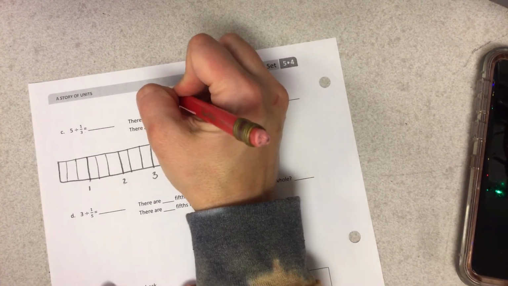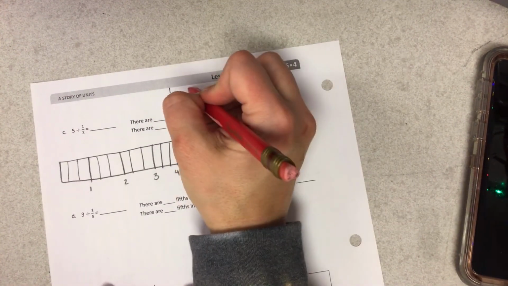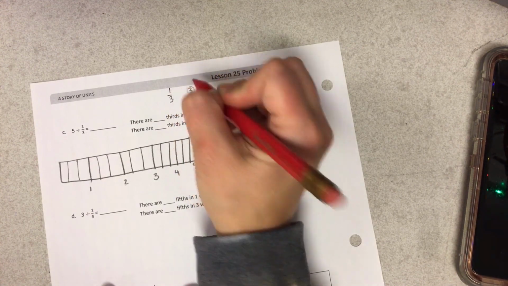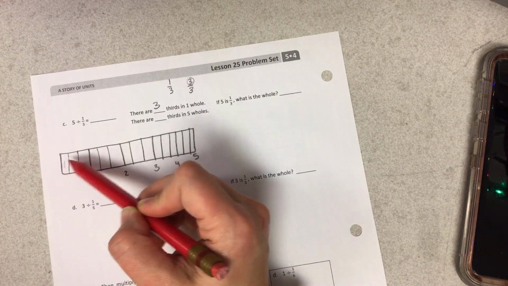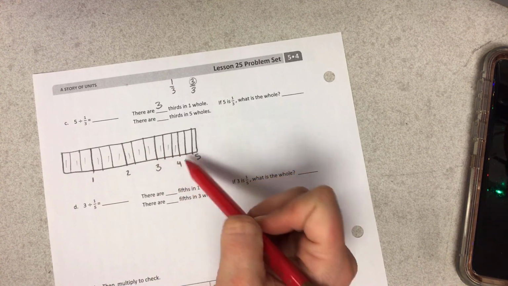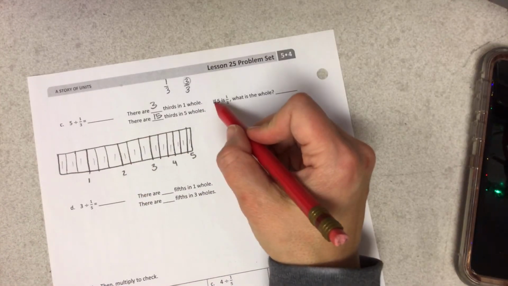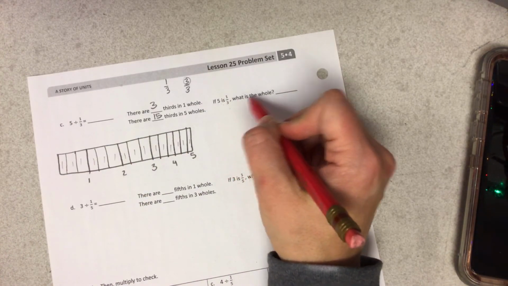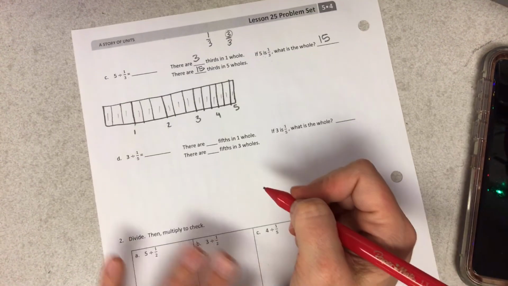Okay, so when I think of 1/3, what do I need to do to make this into a whole? Well, I need to have 3/3 in one whole. Then how many thirds would there be in 5 wholes? If I count this, I've got 1, 2, 3, 4, 5, 6, 7, 8, 9, 10, 11, 12, 13, 14. I have 15. So if 5 is 1/3, what is the whole? It would be 15.